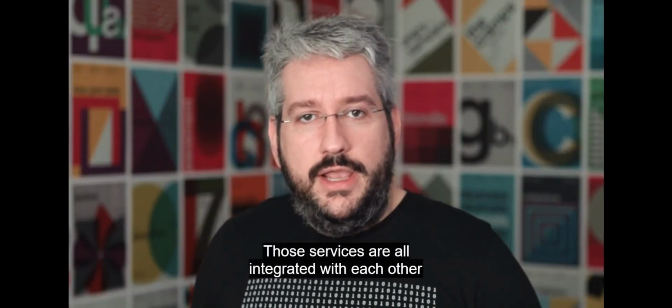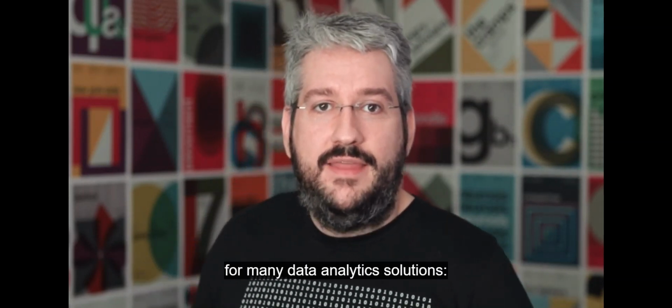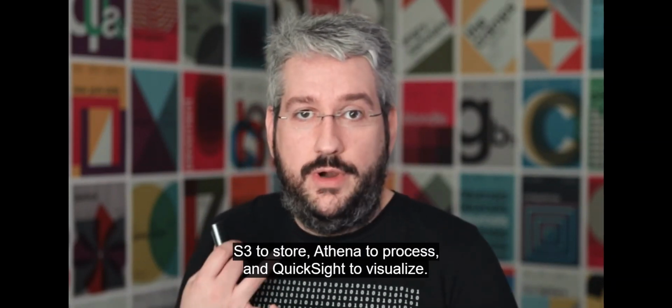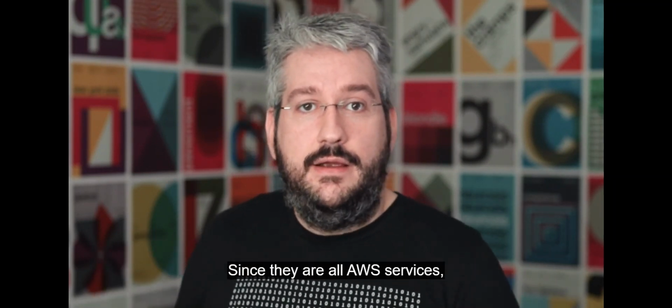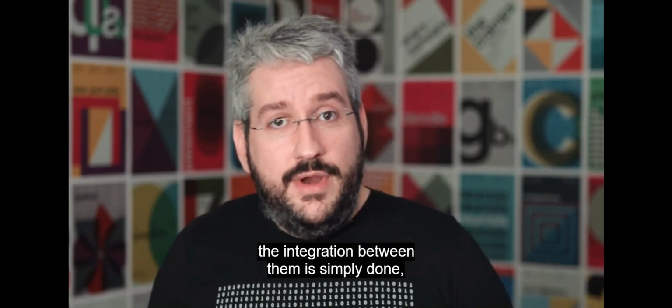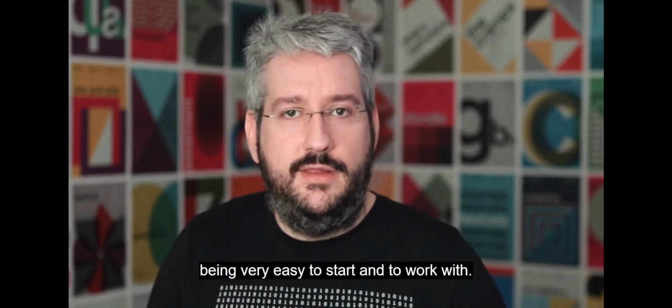Those services are all integrated with each other and are the basic construction for many data analytics solutions: S3 to store, Athena to process, and QuickSight to visualize. Since they are all AWS services, the integration between them is seamlessly done, being very easy to start and to work with.